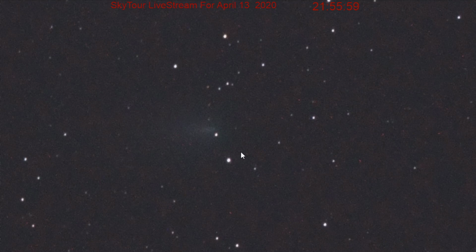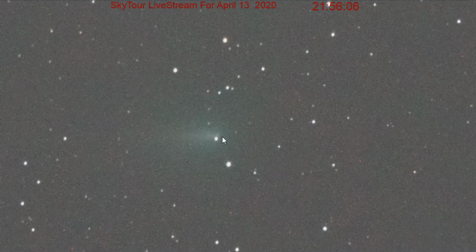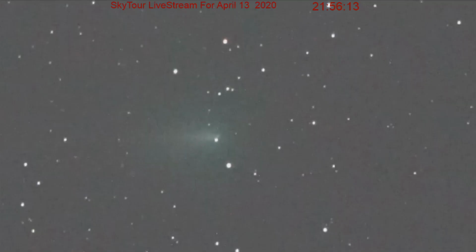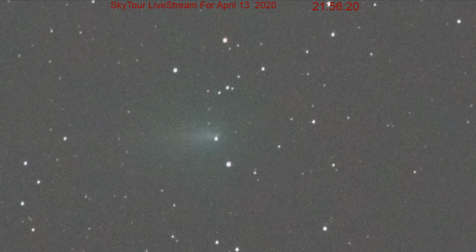Yeah. See, look, here's the cometary nucleus head right there, and then the current picture we took. Look, it's now just to the right of that star, whereas it was before just to the left. See that? Wow. Yeah. That's 15 seconds white light. This is 30 seconds with white light.